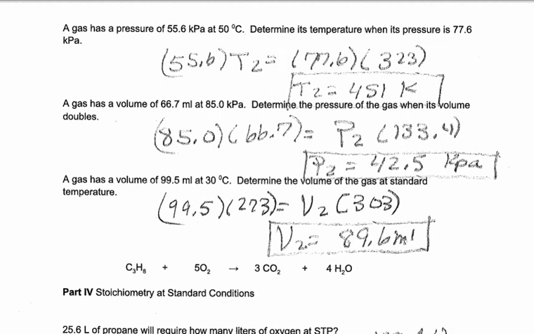We need to find the volume of the gas at standard temperature. Now remember, standard temperature is 273 Kelvin. So I take my initial volume, 99.5, times the new temperature, 273, equals volume 2 times the beginning temperature of 303. And volume 2 equals 89.6 milliliters.